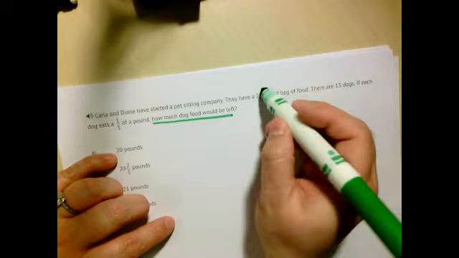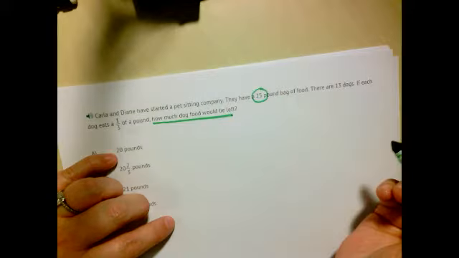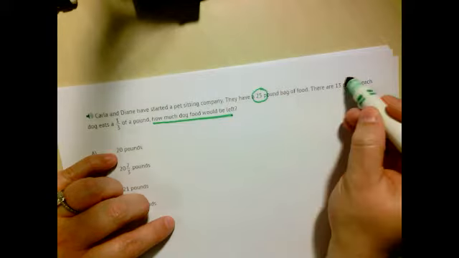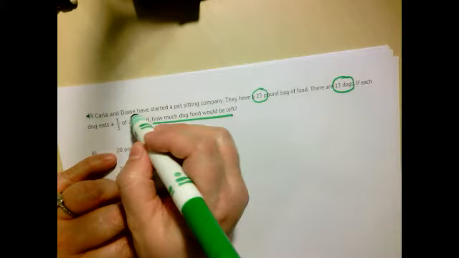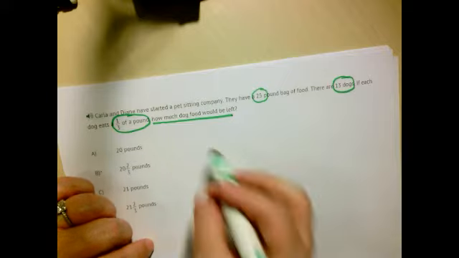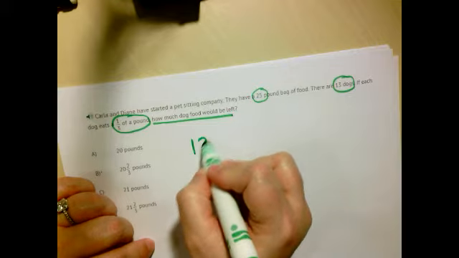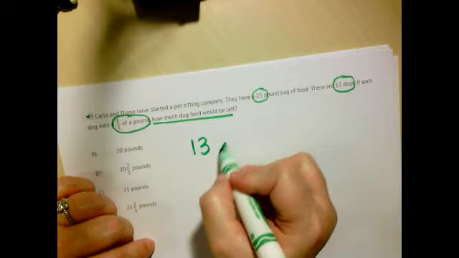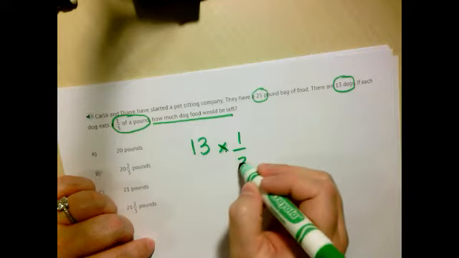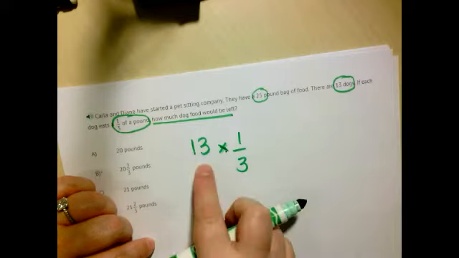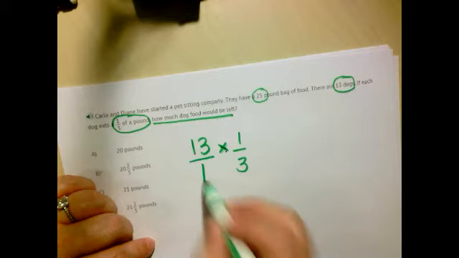So I have to figure out how much food is going to be left over. I know that there is a 25-pound bag of food. There are 13 dogs, and each dog eats 1/3 of a pound. So to figure this out, the first thing I have to figure out is how much the dogs have eaten. In order to do that, I'm going to need to multiply 13 times 1/3. And remember, to multiply by a whole number, I'm going to put that whole number over 1.